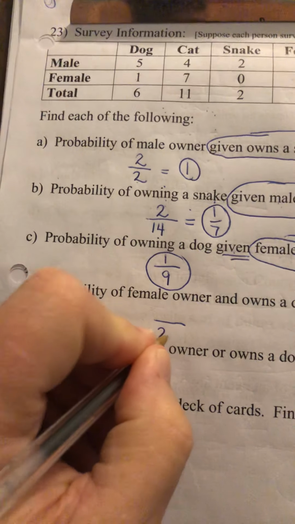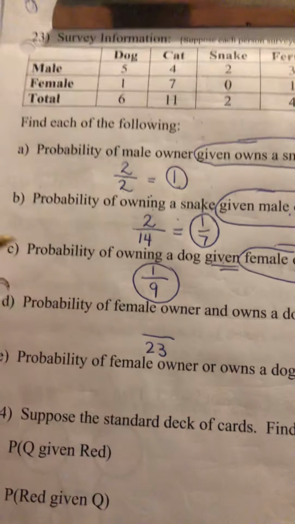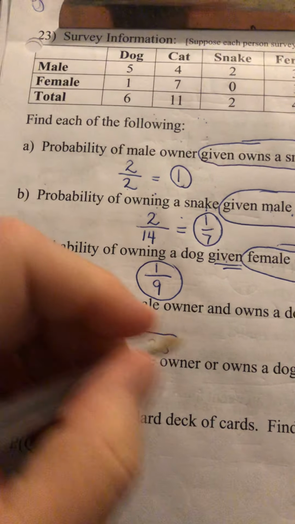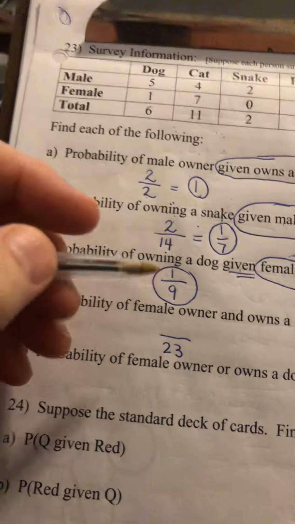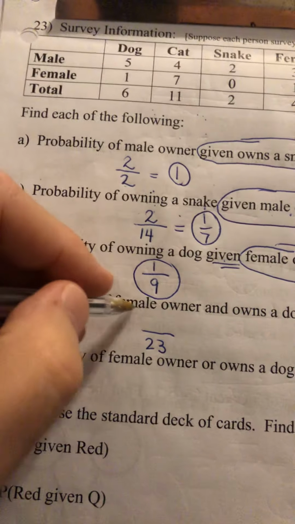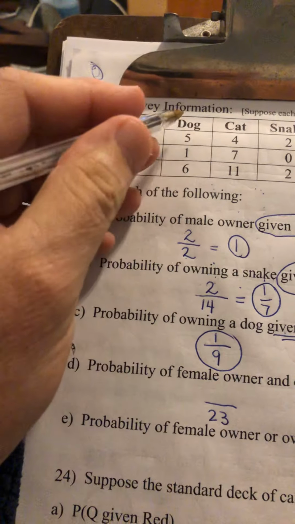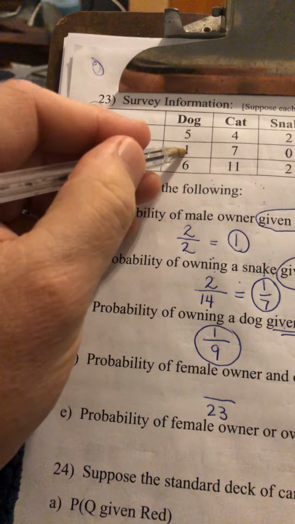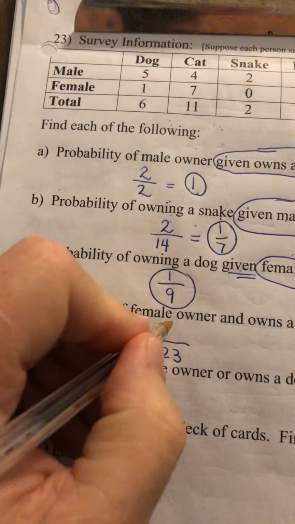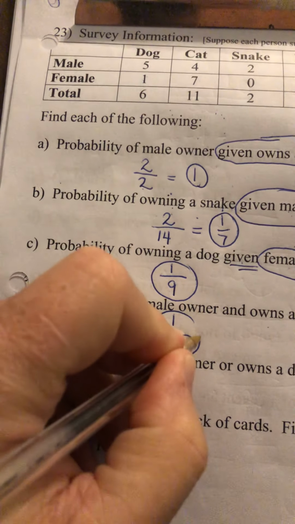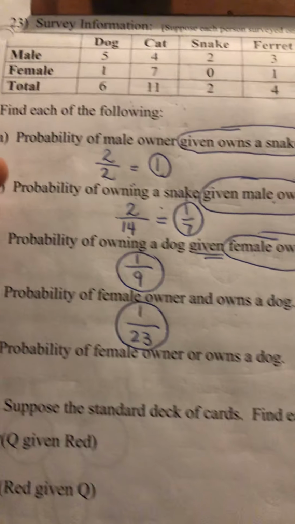That would be 23. That's how many are in our sample space total since there's no restrictions. We want a female who owns a dog. Where they intersect, there's 1 person there. So our answer to this question would be 1 out of 23, or 1/23.